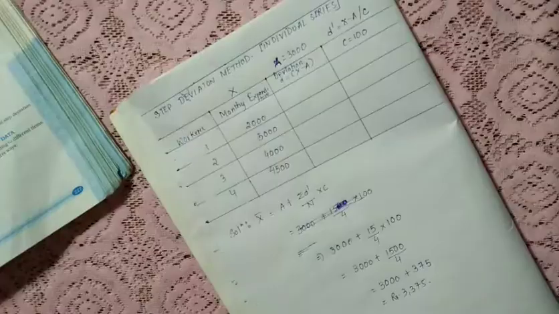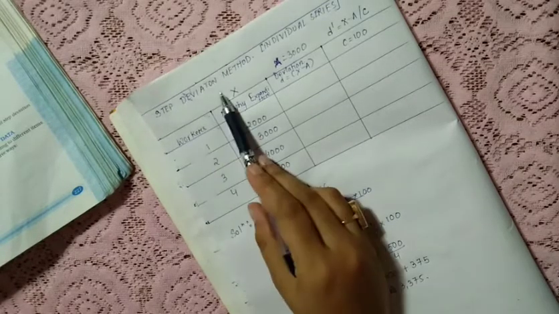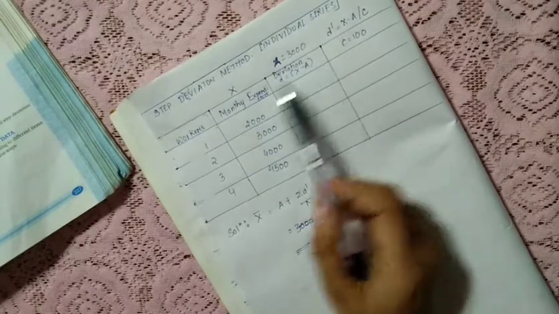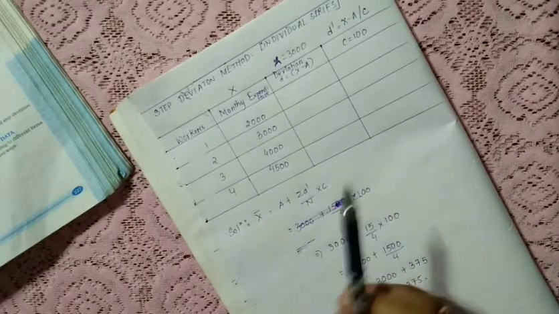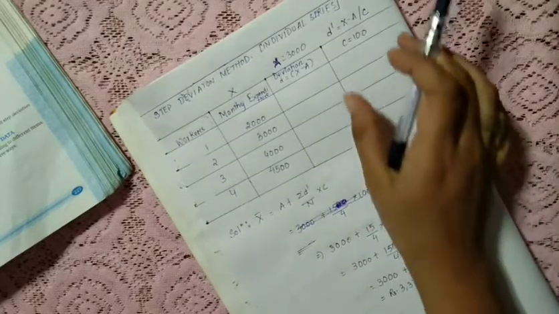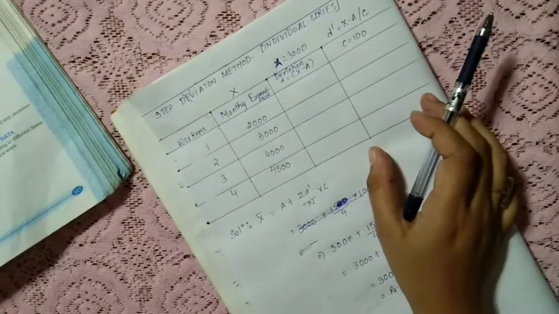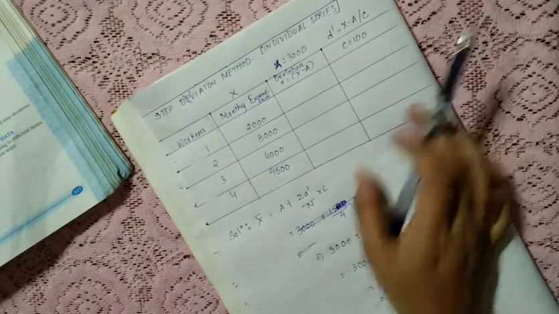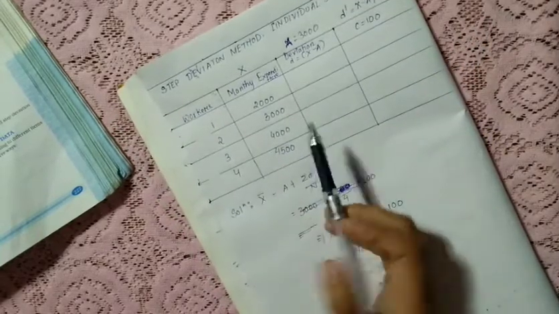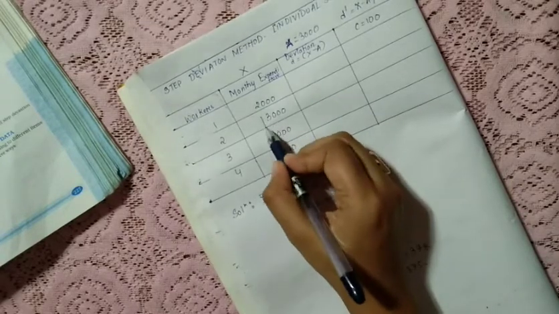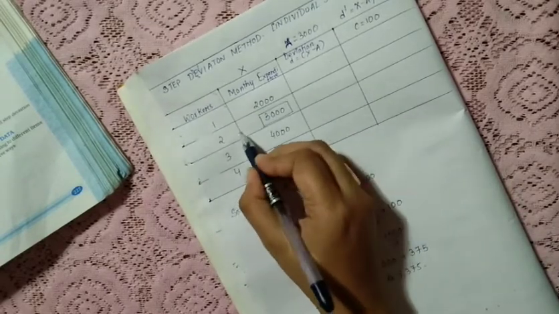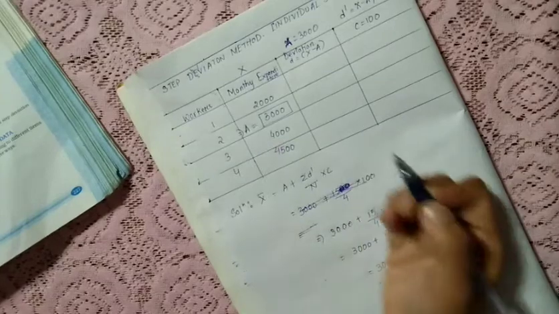Now we will solve the same sum with the help of the step deviation method. This individual series we will solve by the step deviation method. It is similar to the shortcut method, but here one more column will be there to simplify the sum. The first column is workers, the second column is monthly expenditure. We have assumed 3000 as our mean, so A equals 3000.